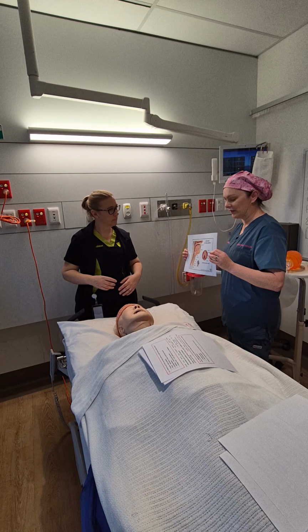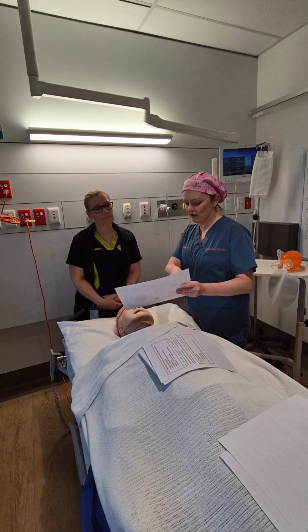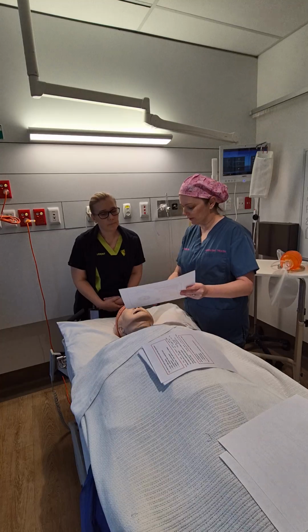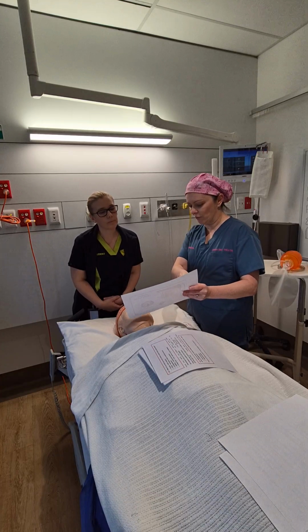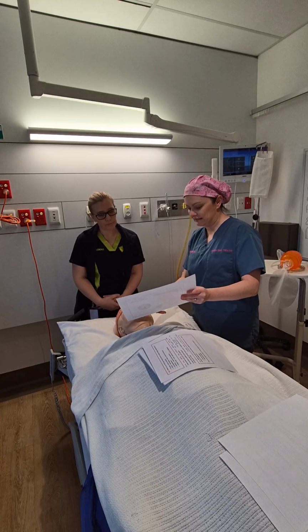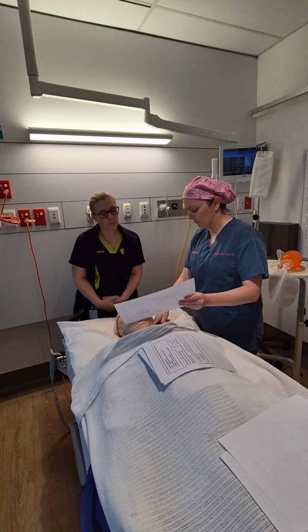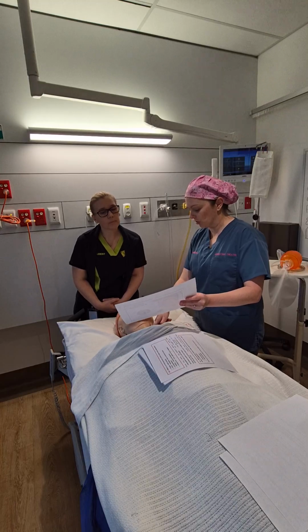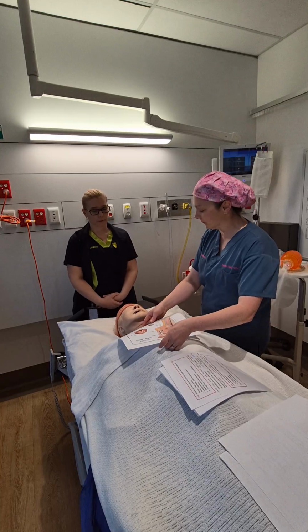Alright, so let's just begin with identifying the anatomy of the upper airway. So as you can see here, up the top here, we've got the nasopharynx. Then at the back here, we've got the oropharynx. In front of that is the tongue. And then as you go further down, you can see where the vocal cords would be, and you go into your larynx and your pharynx. So I'll leave that one there as a point of reference for us.